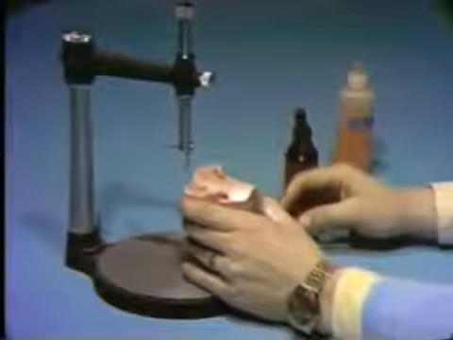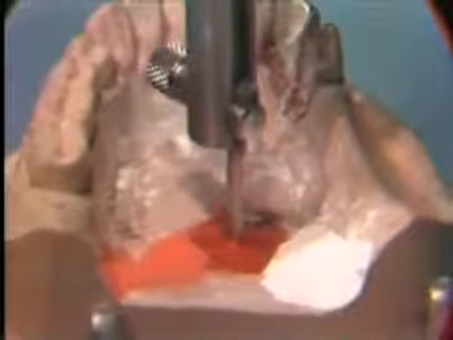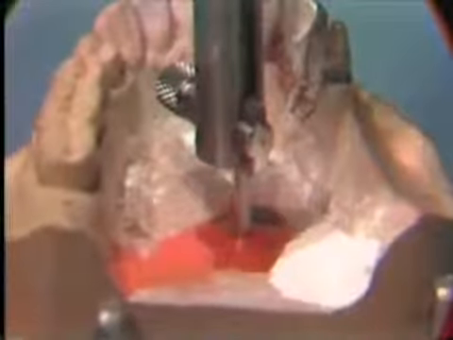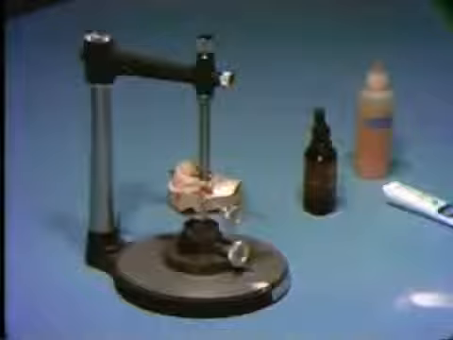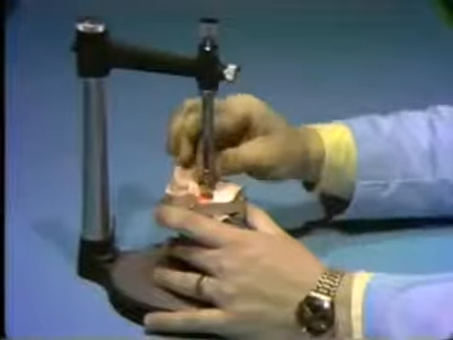While the Duralay is still wet and pliable, lower the surveyor spindle until the metal rod has been inserted deep into the wet Duralay. Allow this Duralay to set and dry for at least 10 minutes. Do not move the surveyor spindle, the rod, or the cast during this setting procedure. Your path of insertion and removal is now preserved.